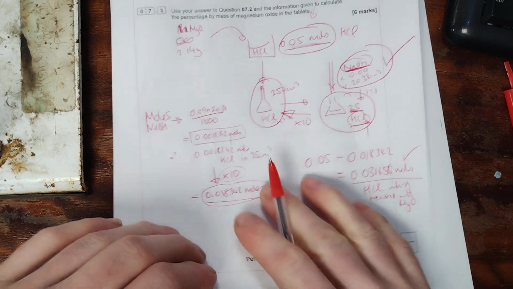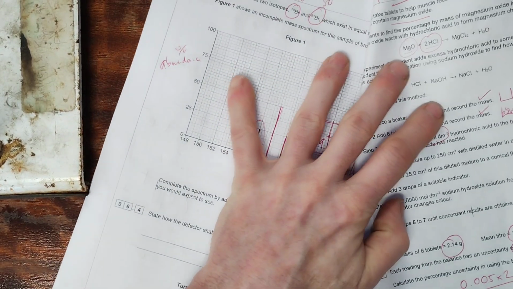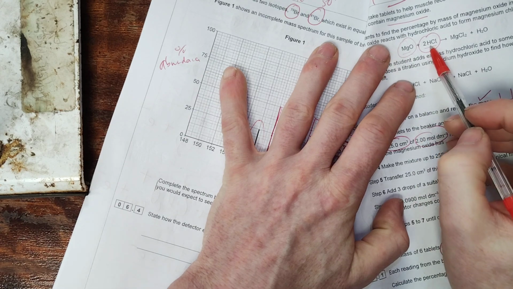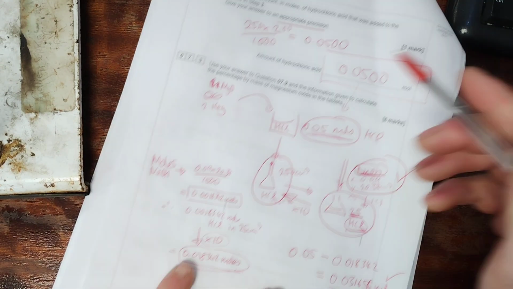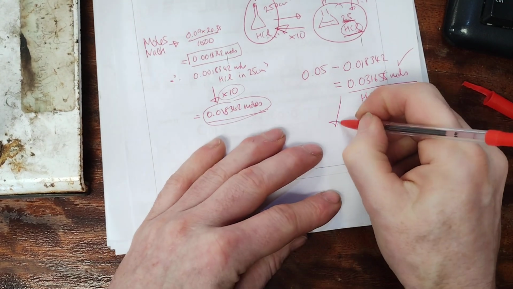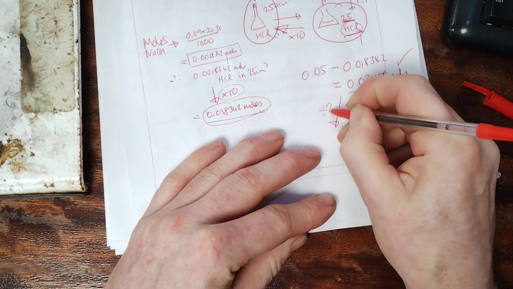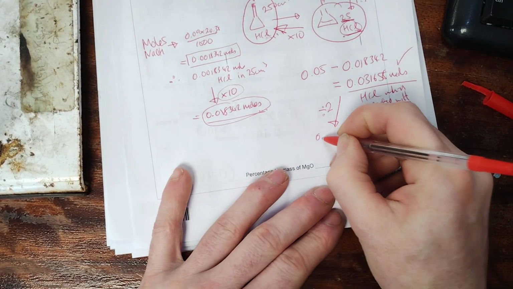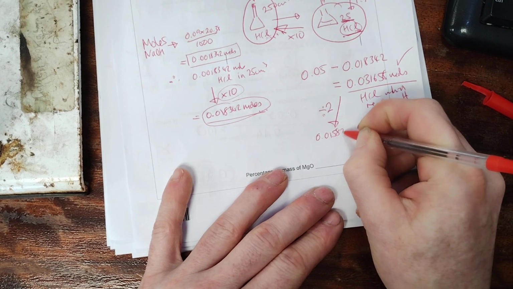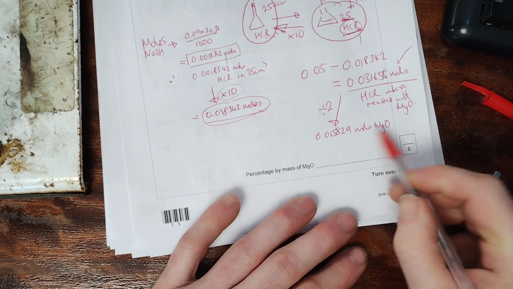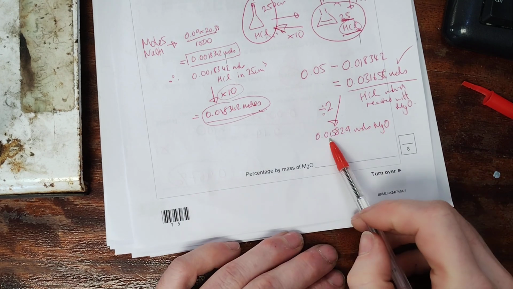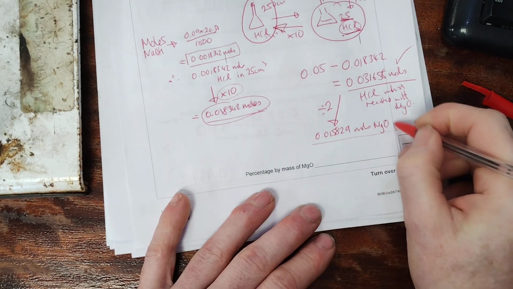Now I'm going to look at my equation. When MgO reacted with HCl, for every 2 moles of HCl, there was 1 mole of MgO. So this is the moles of HCl. If I divide that number by 2, I will get 0.015829 moles of MgO. And this is the moles of MgO in all of those tablets that I put in.